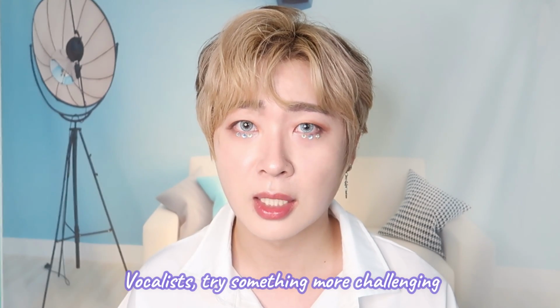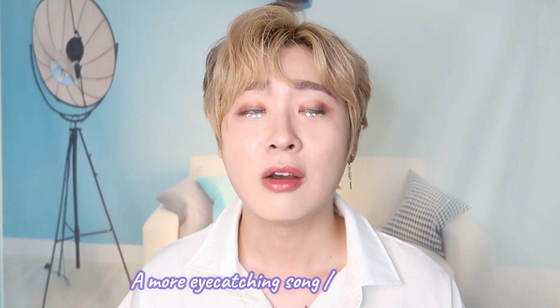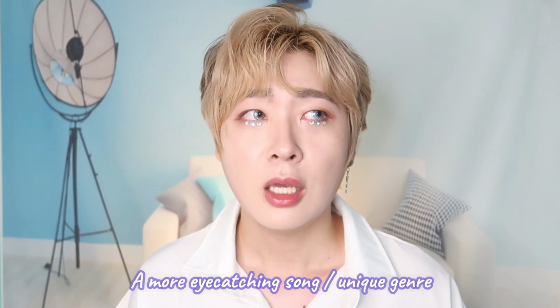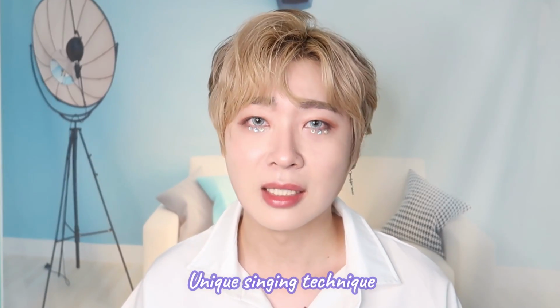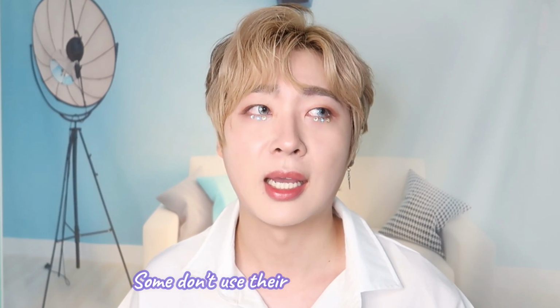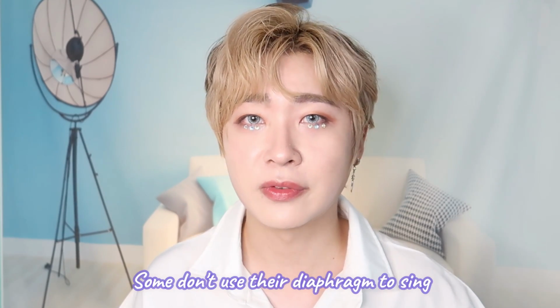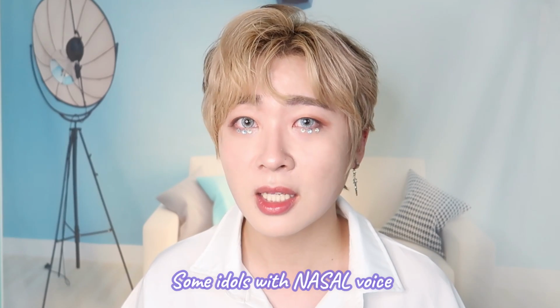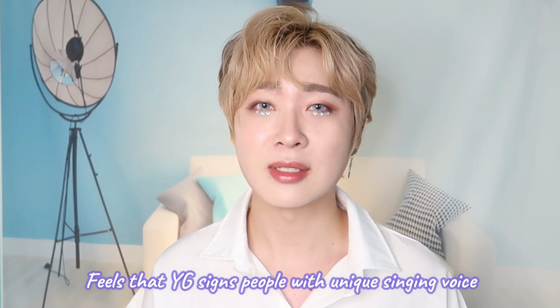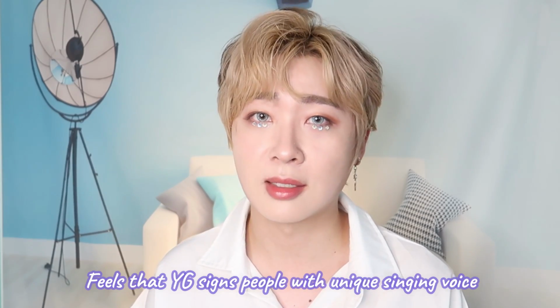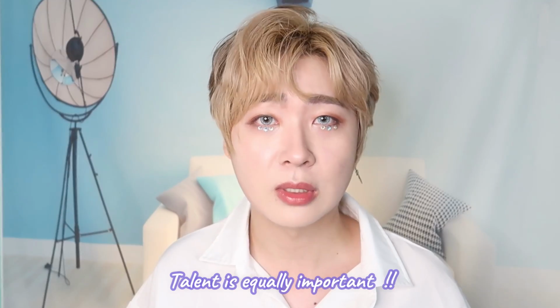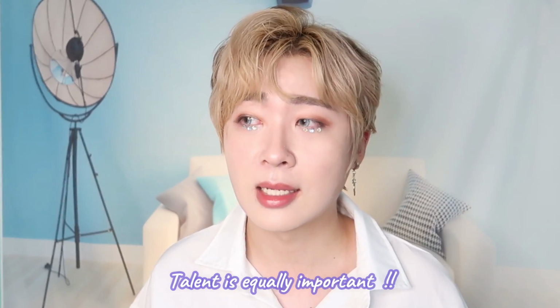I think if you were to pick songs, you should try to do songs that are slightly more challenging or have something a little unique. Another thing about YG is that I realized they have very unique singing techniques. Not all of them use their diaphragm to sing. Some of them even use their nasal cavity, so the voice comes out from their nose, and I feel that a unique singing voice is what will really catch YG's attention. But of course, talent is more important than anything else. If you can sing and dance, I think that's fine.